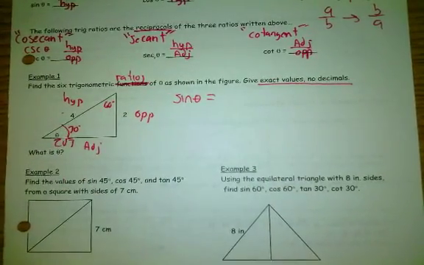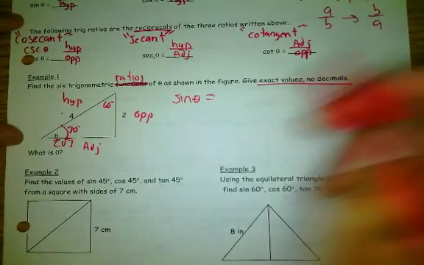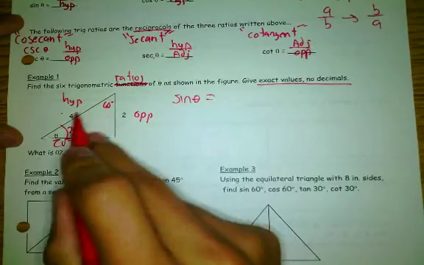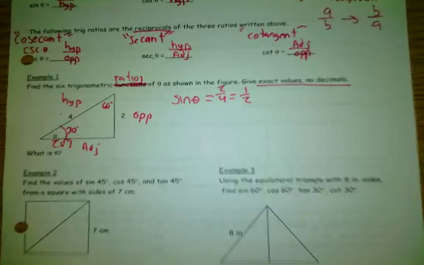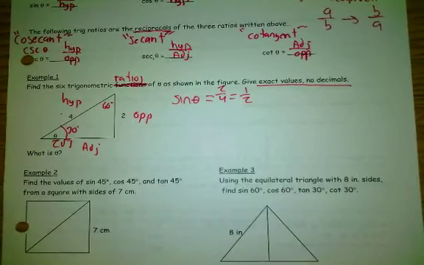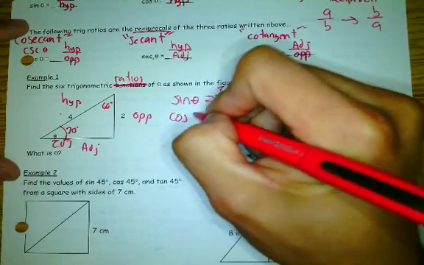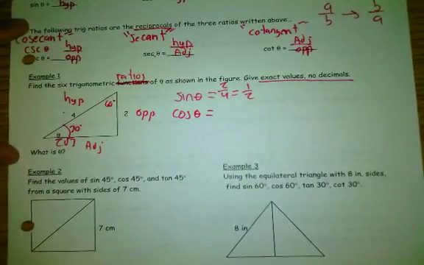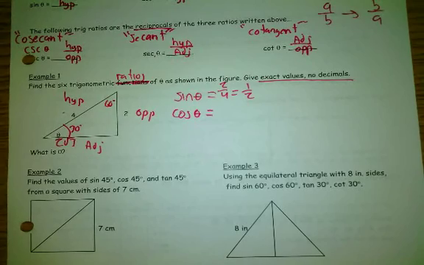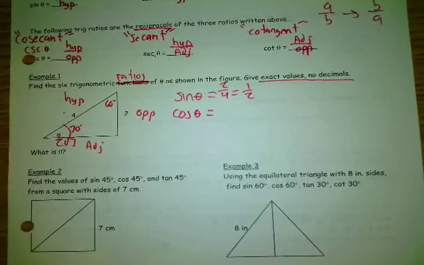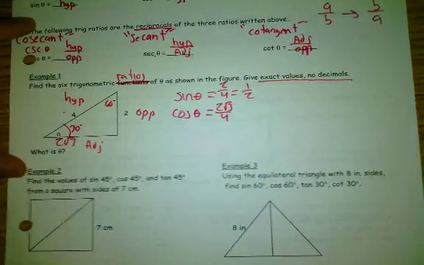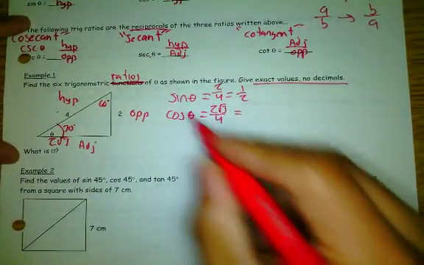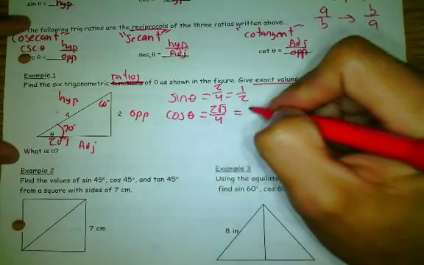2 over 4, which simplifies to 1/2. Leave it as 1/2. Do not write it as 0.5, please. Okay? What's the cosine of theta? What is it, guys? 2 root 3 over 4. Technically, you're right, but you're going to have to simplify this. What's going to happen with the 2 and the 4? So, could I then simplify it to just be root 3 over 2? Yes. Are we okay with that?